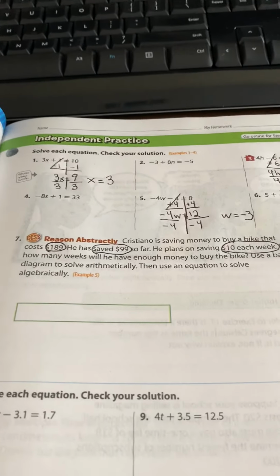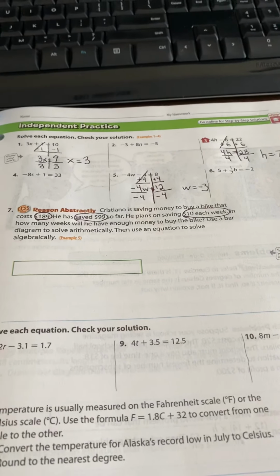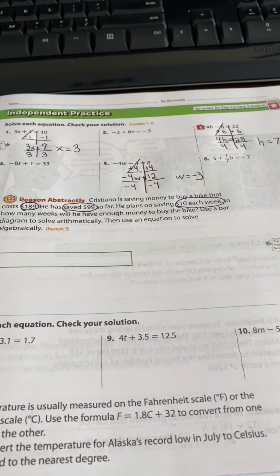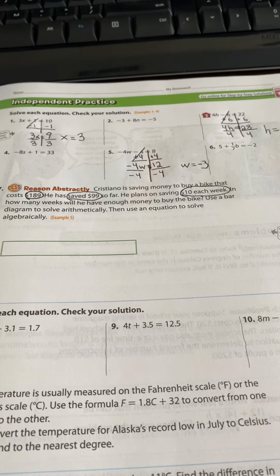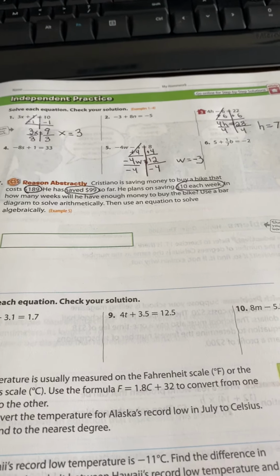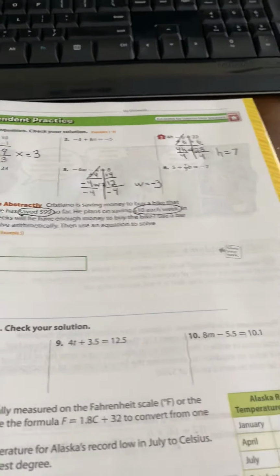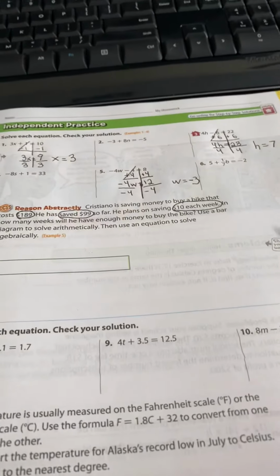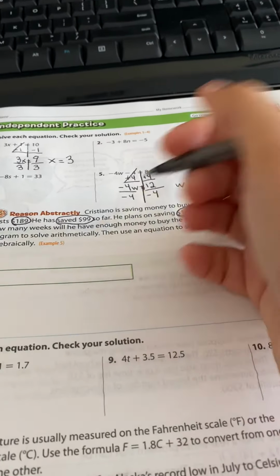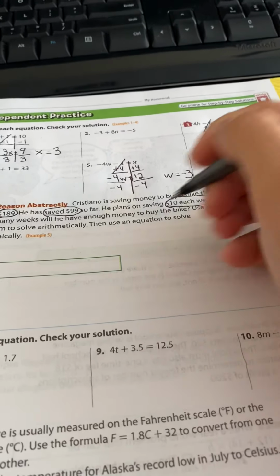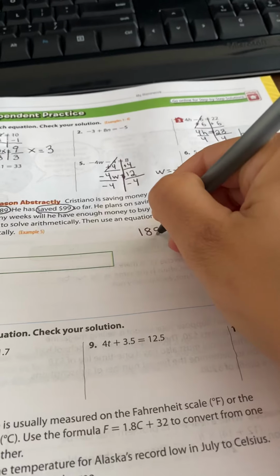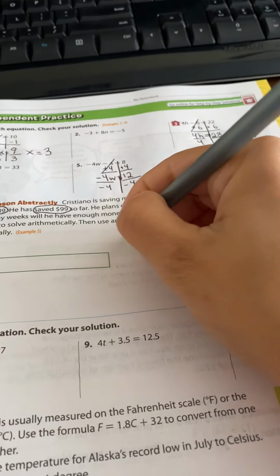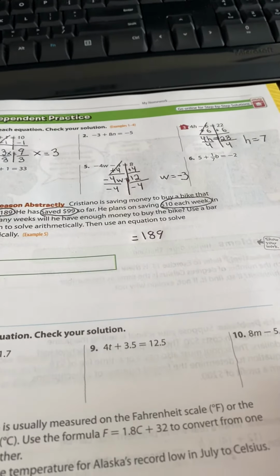Sorry guys, I lost my place. In how many weeks will he have enough money to buy the bike? Use the bar diagram to solve arithmetically. Then use an equation to solve algebraically. So in this case, all I want you to do is to draw the equation. So we know that he wants a total of $189 because that's how much the bike costs.